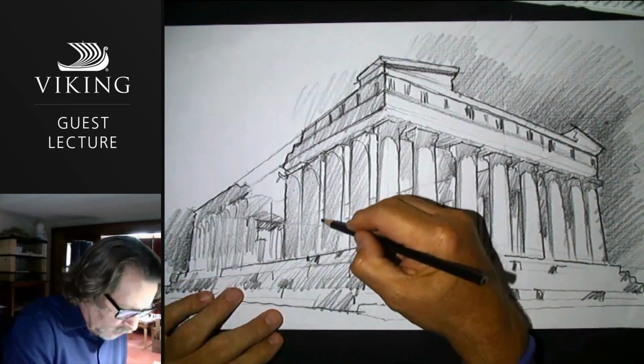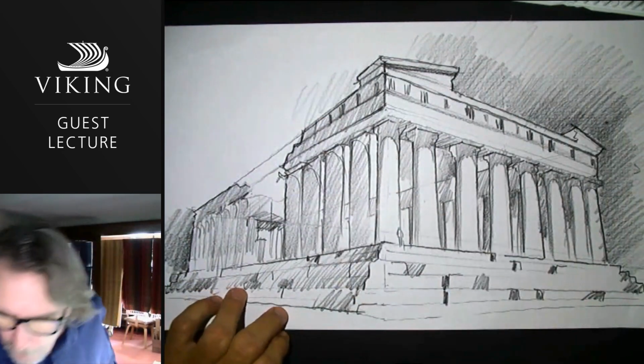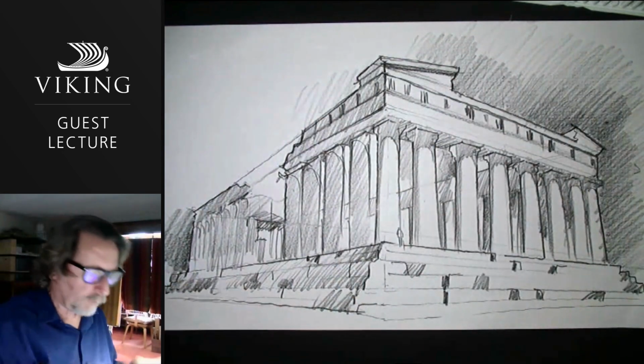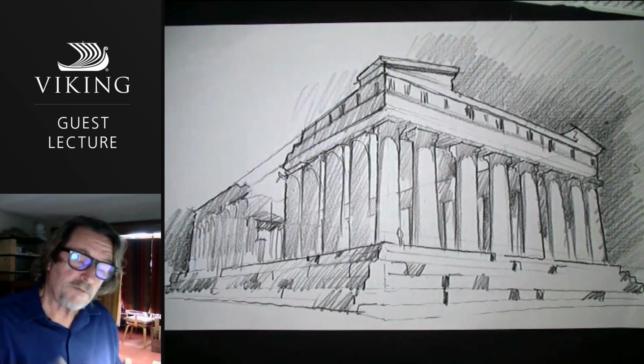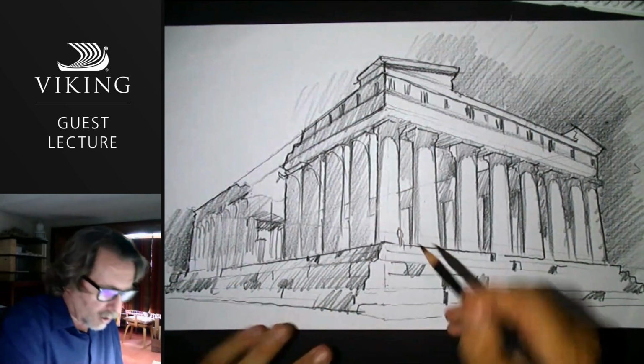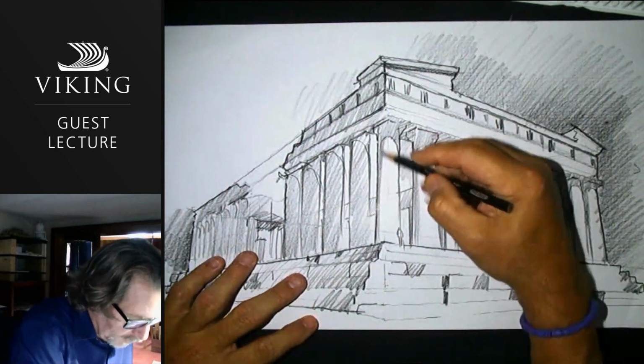But then on the corner columns, we're going to do a little bit of detail, which will help project the idea of what's still intact here. And that's the fact the columns are fluted. And I mentioned that before, that they're not just a sheer cut stone, they actually have that cut into it.